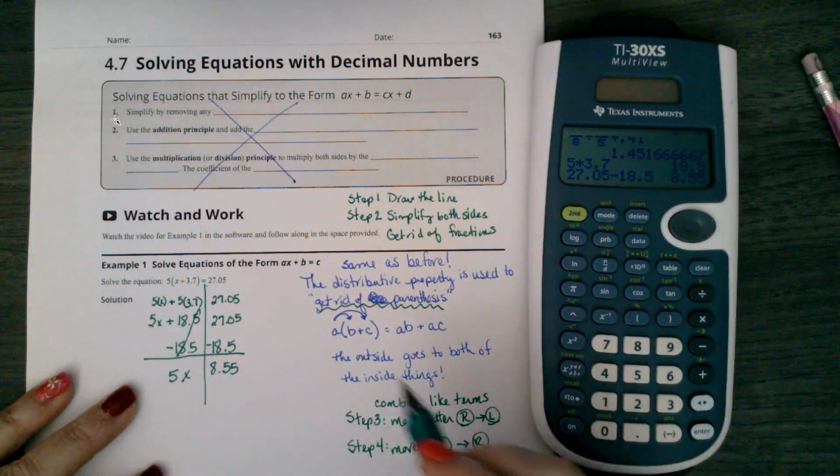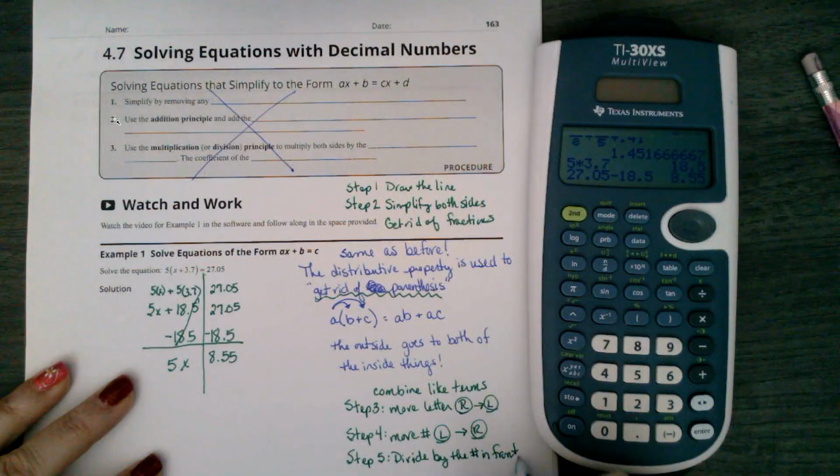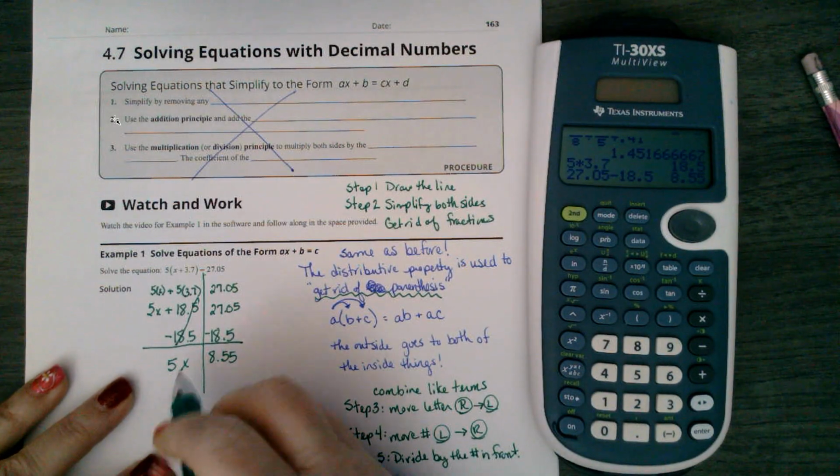Okay, and then step 5, you divide by the number in front. My number in front is 5.